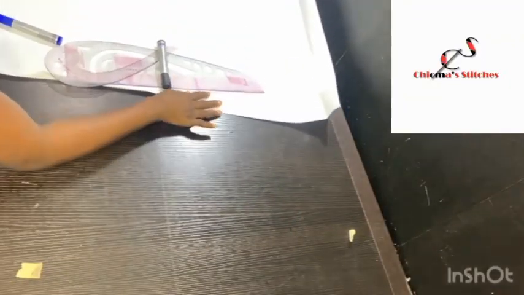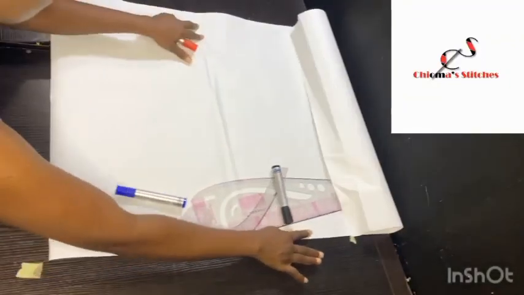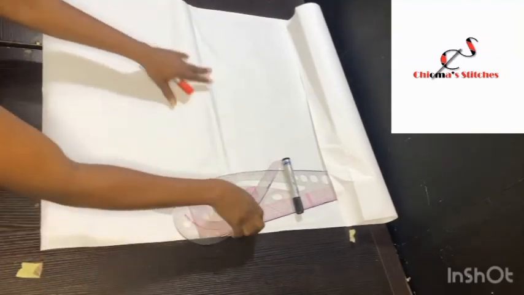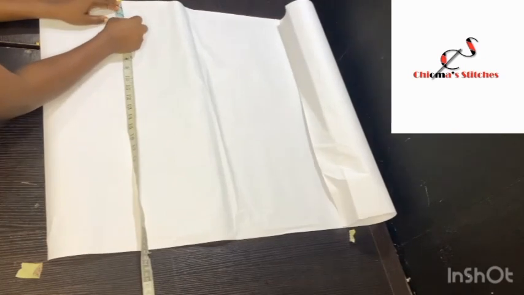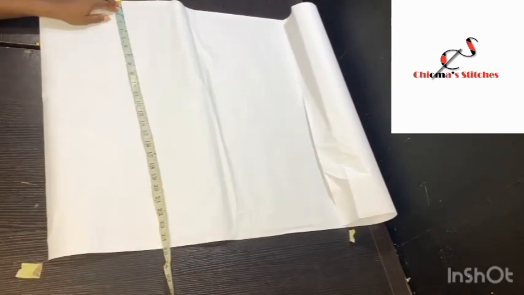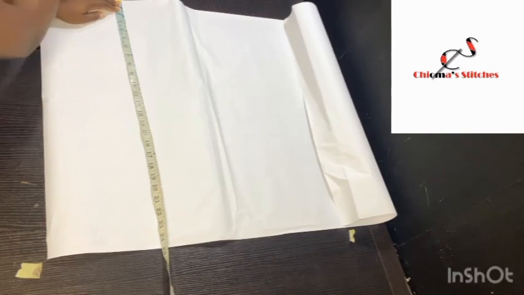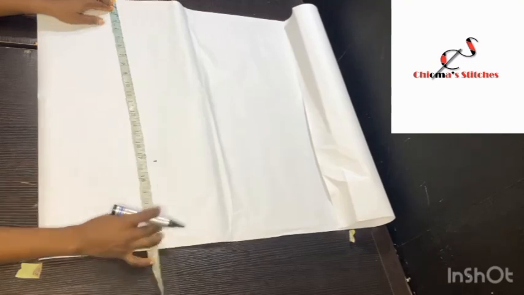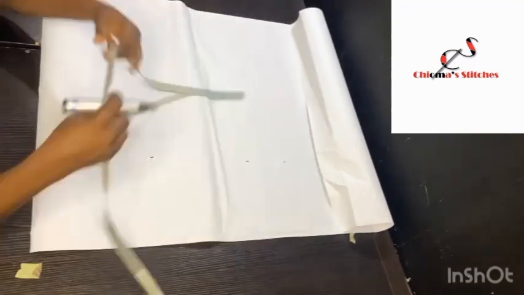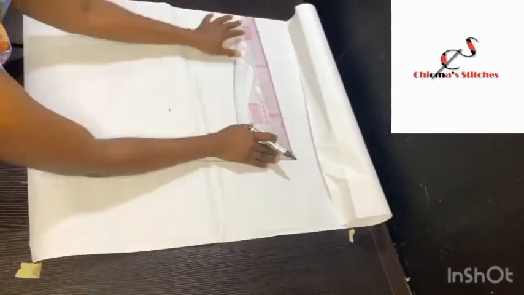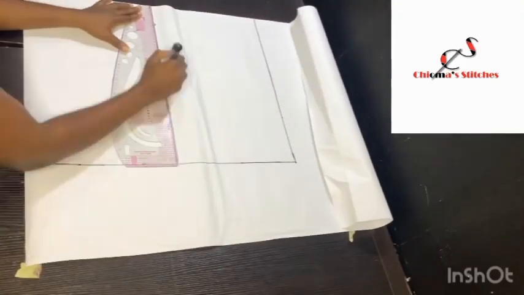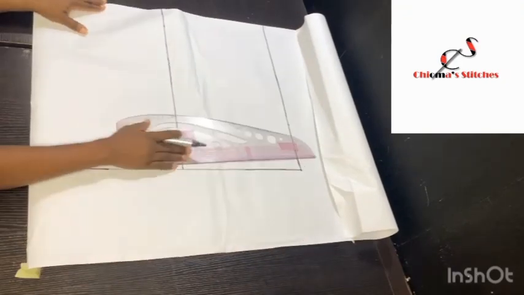So let's dive straight into the drafting of this bustier. So the half length for the dress I'm working for is 17 and a half. So I'm going to be working with 17 and a half. So I'm just going to go ahead and mark out 17 and a half.